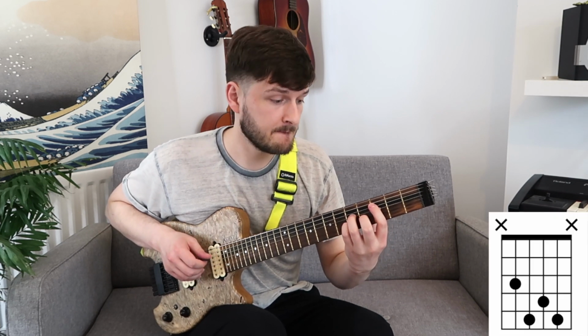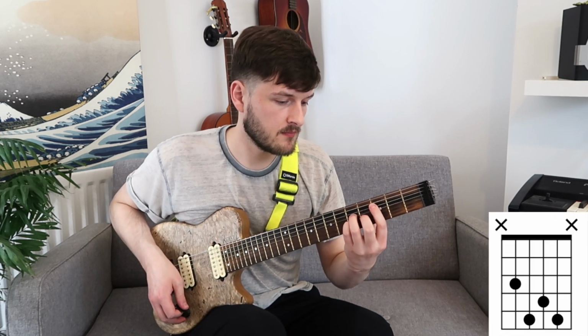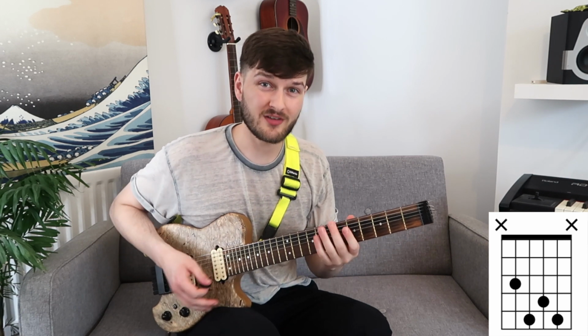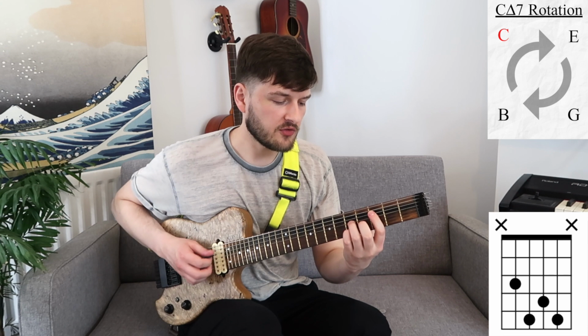Let's look at a couple of examples. So starting on this familiar C major 7 voicing. So we've chosen our voicing, that's what we're going to be rotating. The second step is we need to consider what the notes of that chord voicing are. Well, we've got C, we've got G, we've got B, and we've got E. And you can see I've written those out there on the screen. C, E, G, and B when placed in alphabetical order.